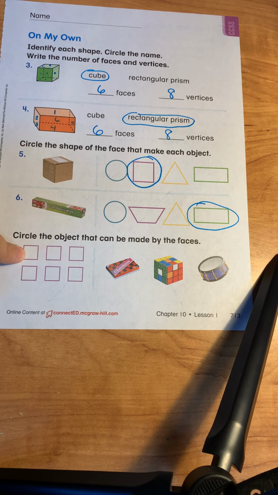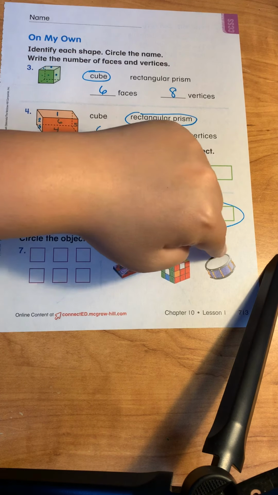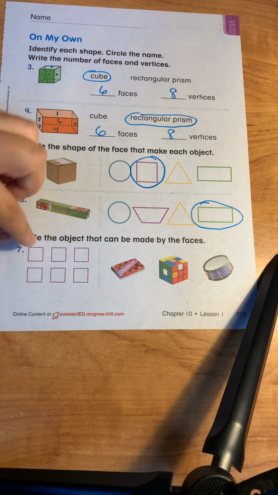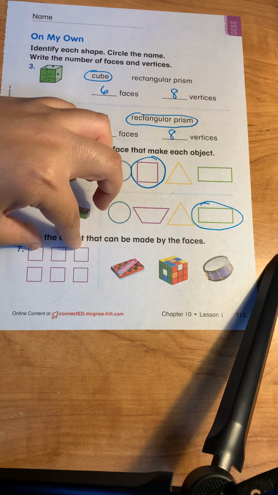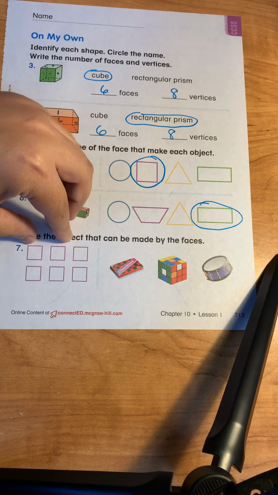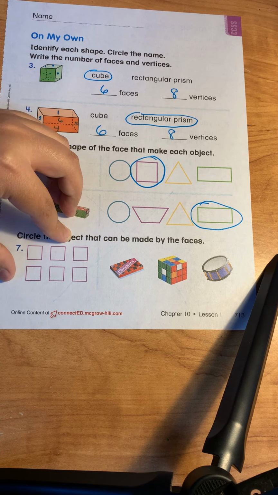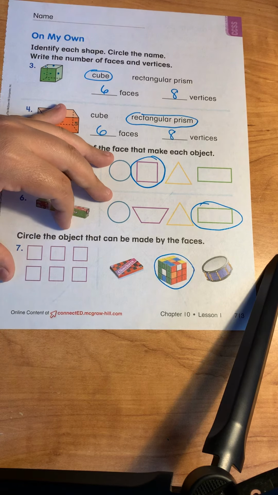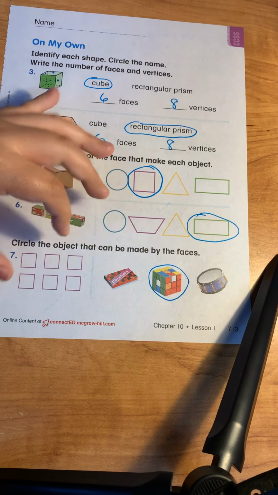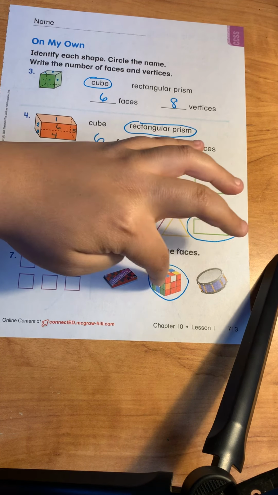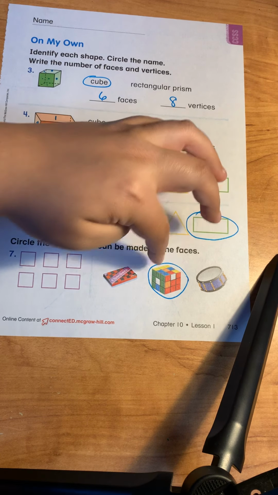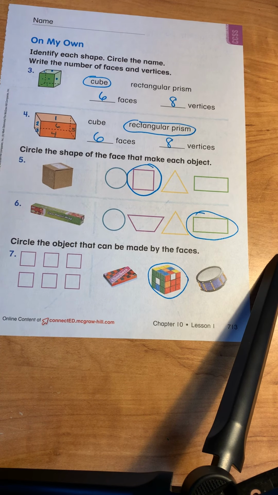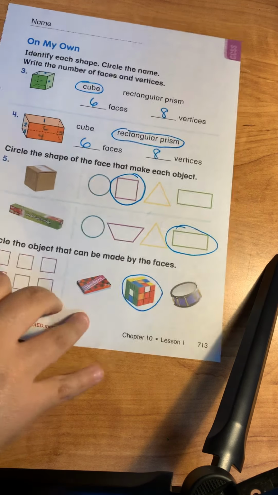These are squares. So which of these objects could be made using 6 faces that are the shape of a square? That's right. They can make a cube, right? They can make a cube. This cube has 6 faces, 1, 2, 3, 4, 5, and the bottom part, which would make the 6th part.